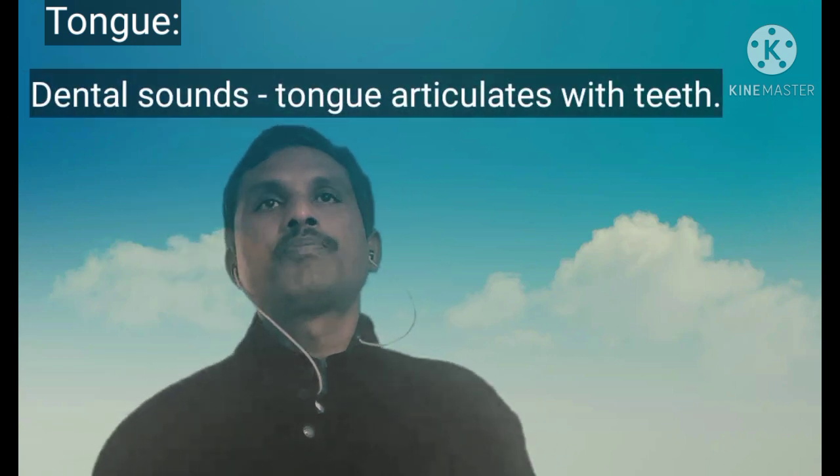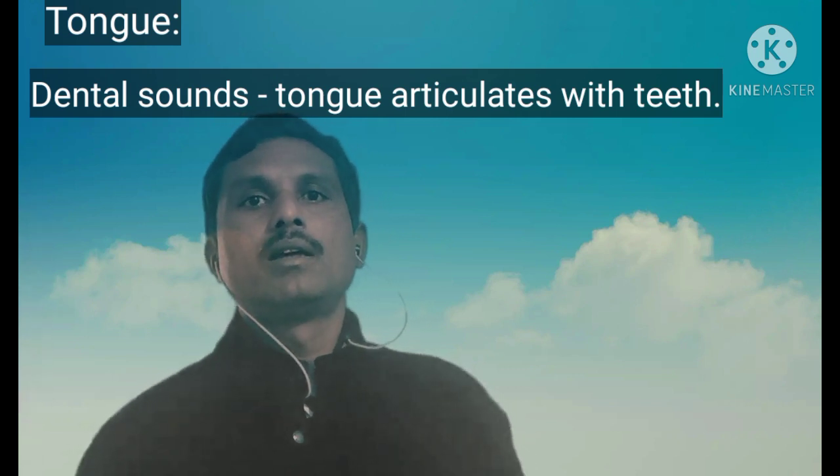Tongue as an active articulator is involved in the production of consonants as well as the vowels. During the production of consonants, it moves from its initial position to articulate with other organs. Say for instance, during the production of dental sounds, the tongue touches the upper teeth. Tongue also moves from its initial position to touch the alveolar ridge to produce alveolar sounds. It also moves to touch hard palate to produce palatal sounds. It also moves to touch soft palate to produce velar sounds.